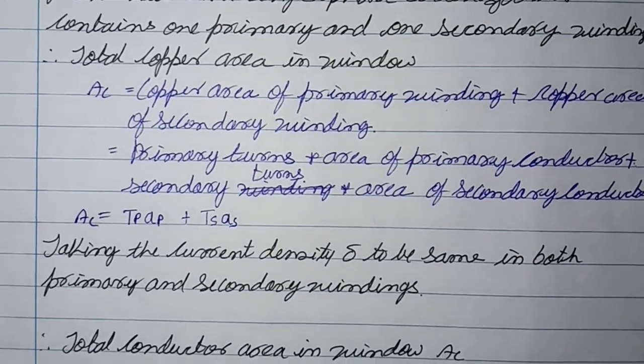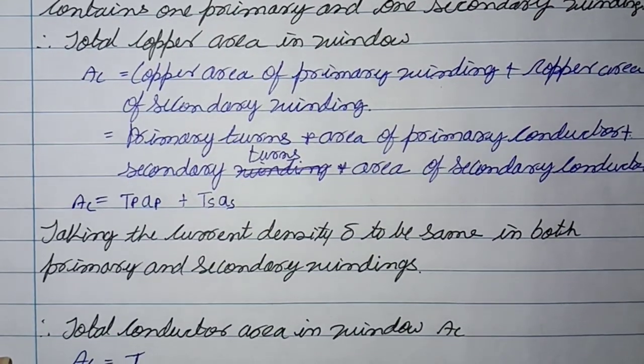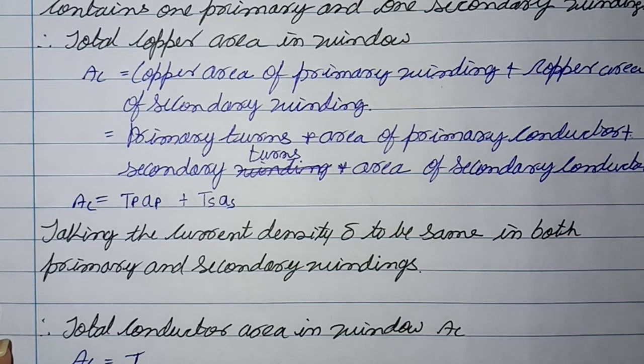Okay, so this is the AC, that is the copper area in the window. Next, taking the current density delta to be same in both primary and secondary windings. So the basic equation for current density is current per meter square, that is why it is ampere per meter square, right?